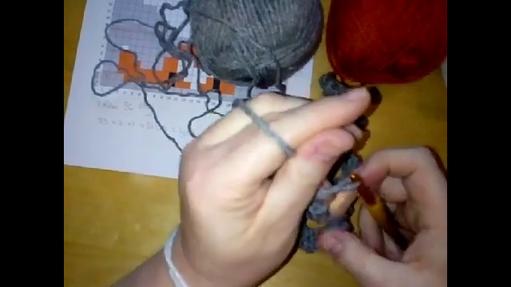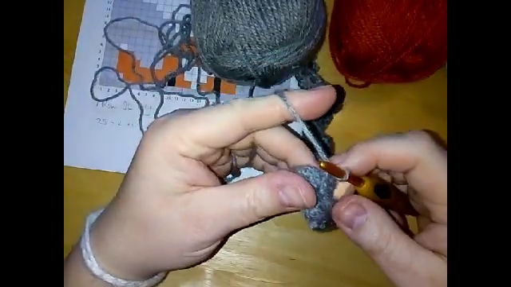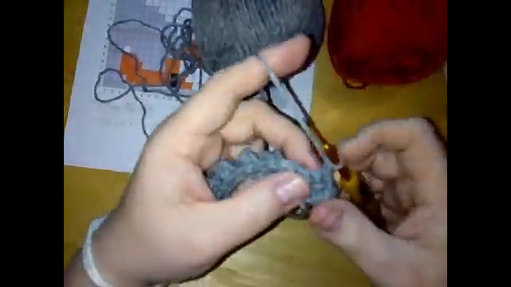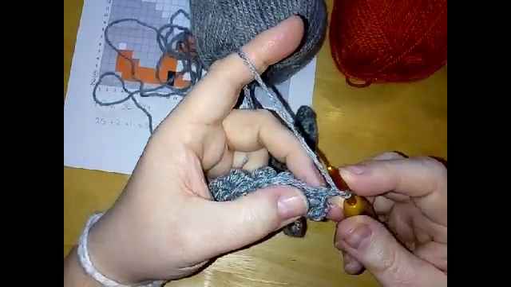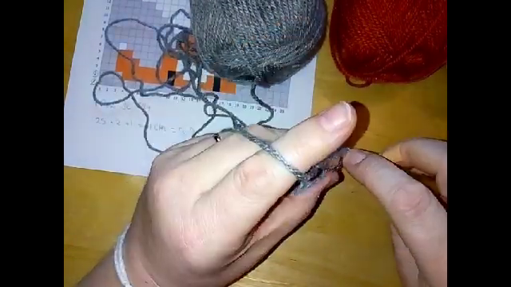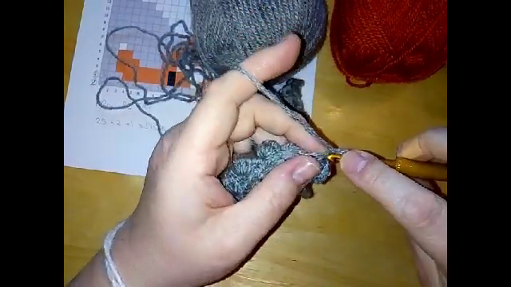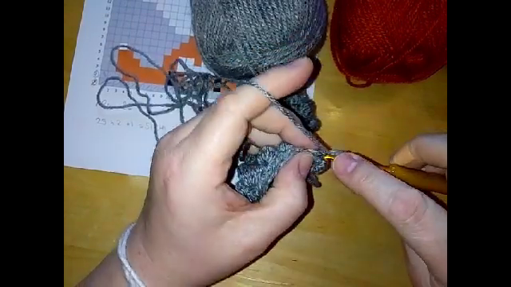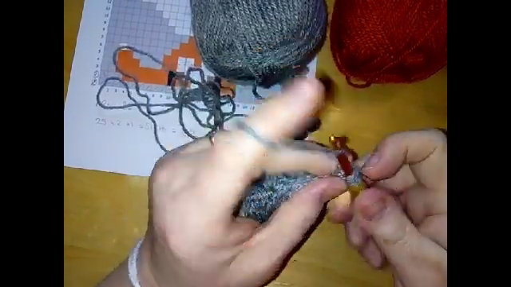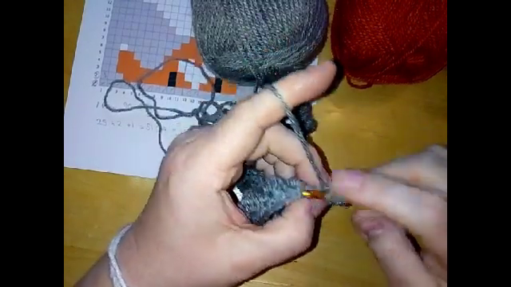Okay, so to start, remember we're going to do a chain 1 to begin every row, and then we're going to turn our work around. We're going to do a bobble stitch into that very first single crochet. So you know how to do that now. So do 3 bobble stitches, remembering to do your single crochet in between. Do 3 bobble stitches, and then we'll do the last single crochet together, because that's when we will change colour.